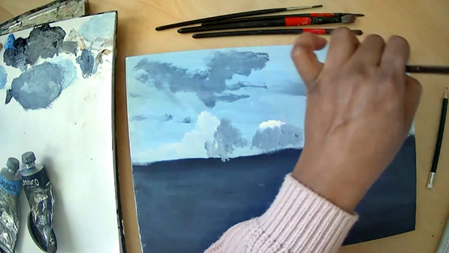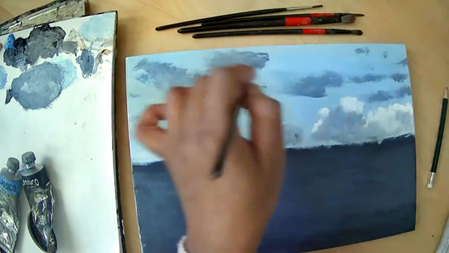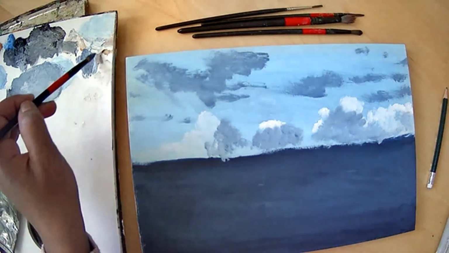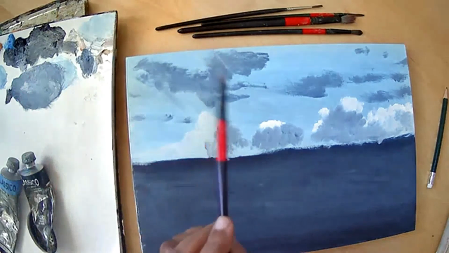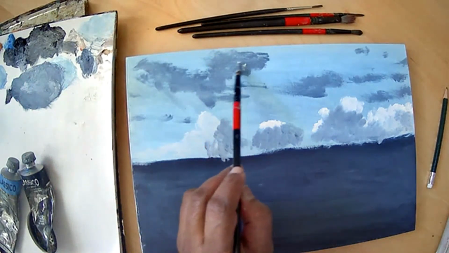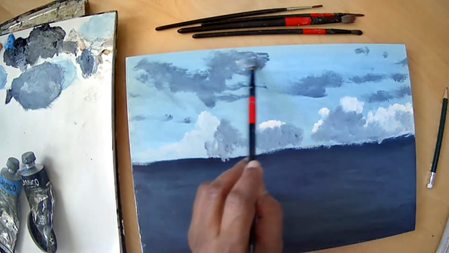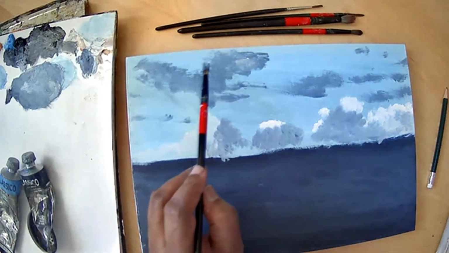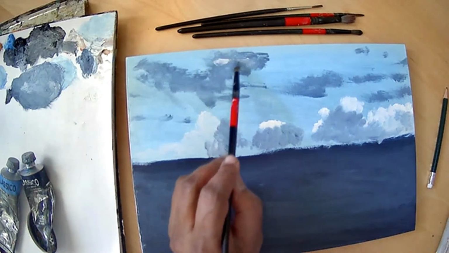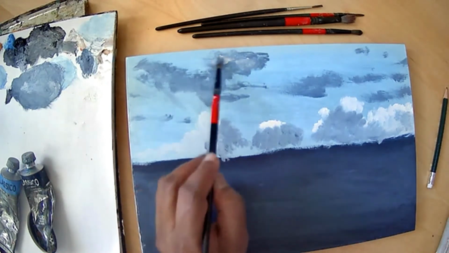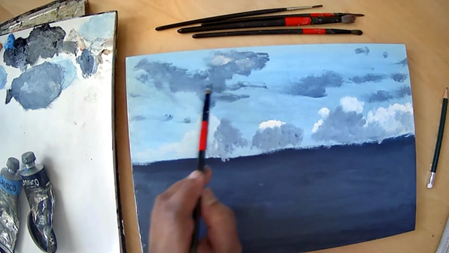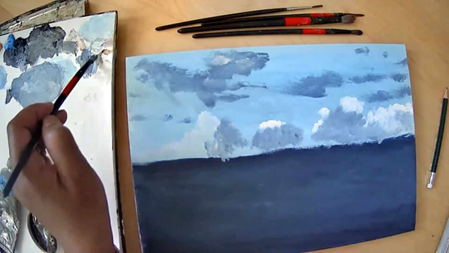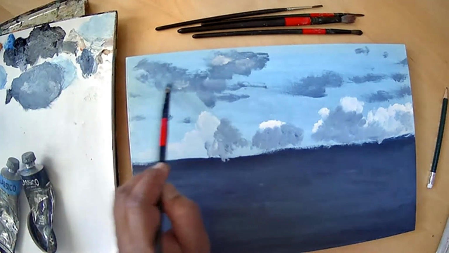Okay, and to this, now I want to do the white highlights. I'm taking a bit of titanium white and blending them in some places, bringing them forward. Okay. Some more here.